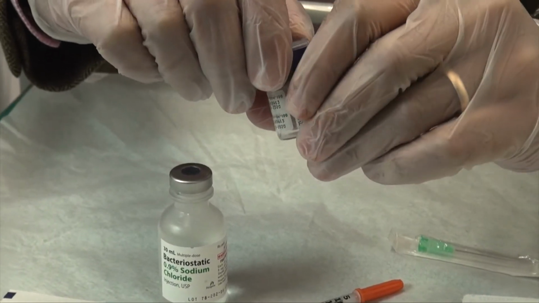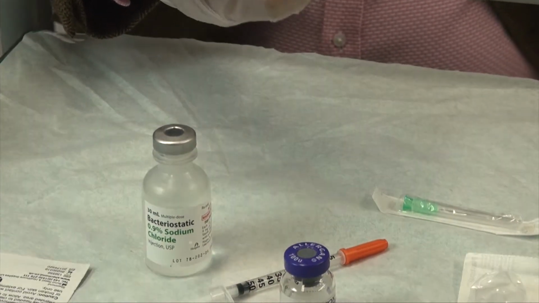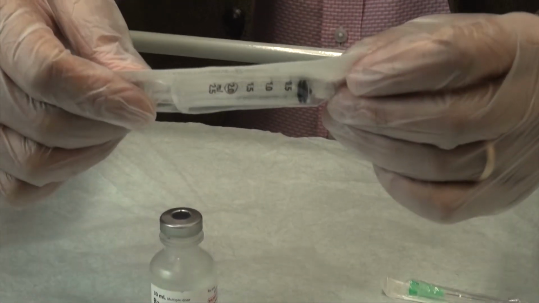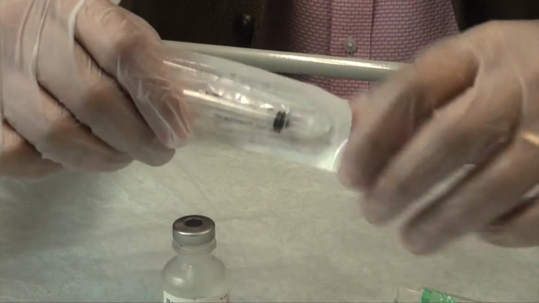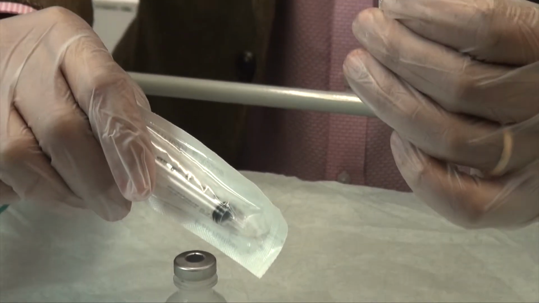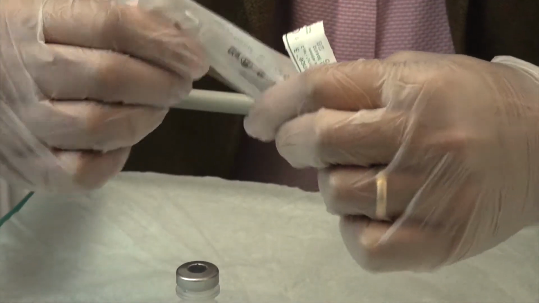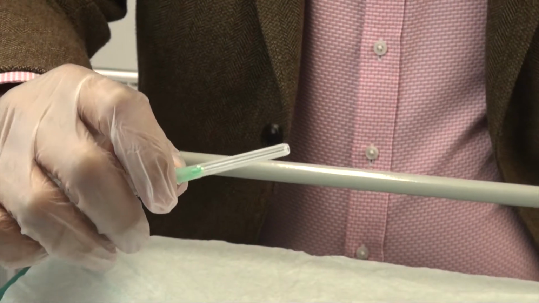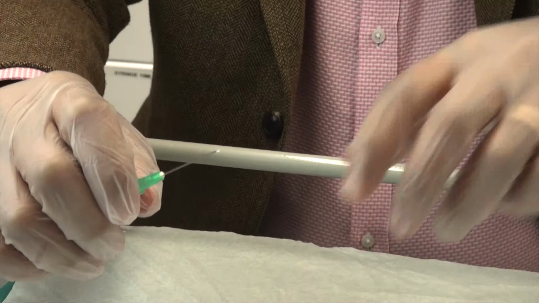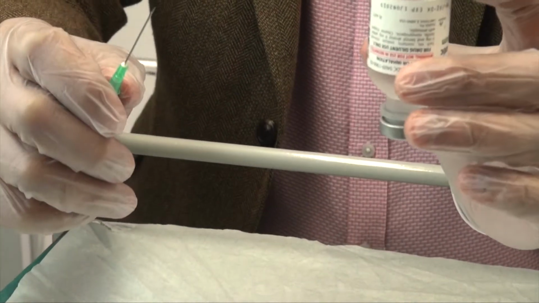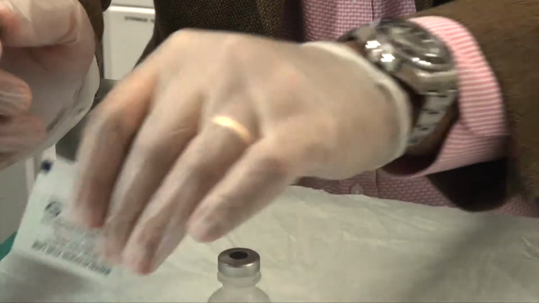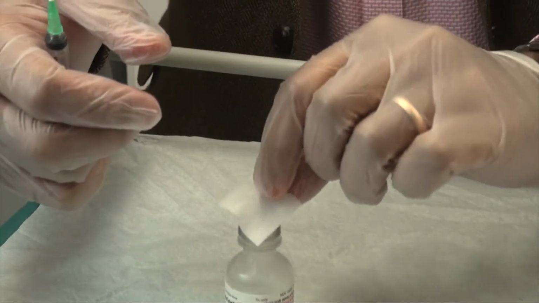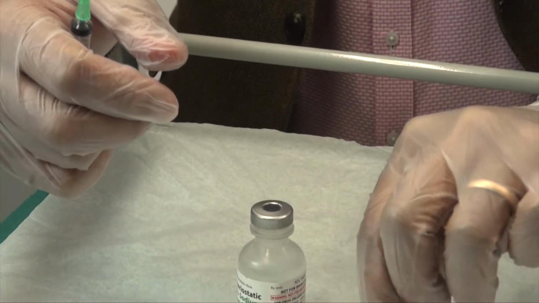We're going to remove the top of the glass bottle, and I use a 2.5 ml syringe and a 21 gauge green needle. With this, I shall withdraw 2.5 mils of bacteriostatic saline from the bacteriostatic saline vial, and also we use an isopropyl alcohol wipe to swab the tops of both vials.